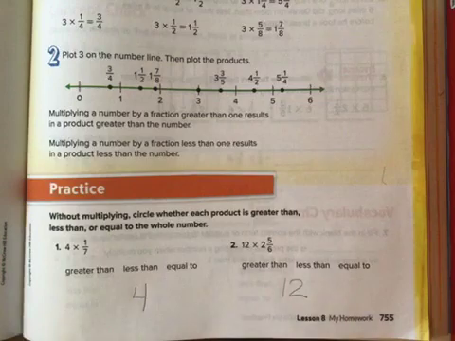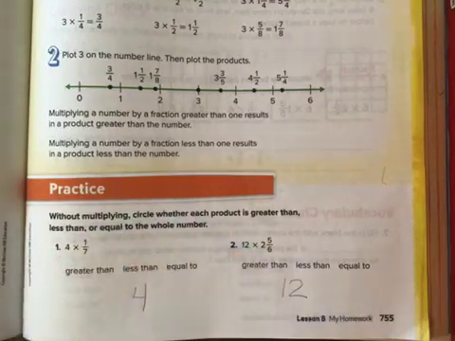Send me a picture of page 755, just numbers 1 and 2, and you will have completed your Fido Day 22.